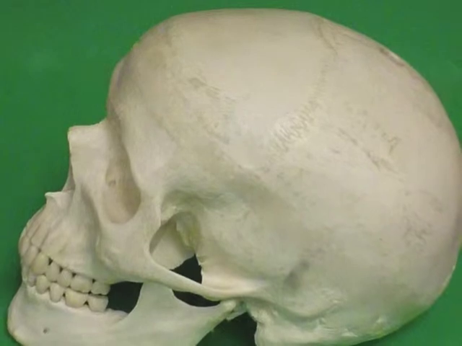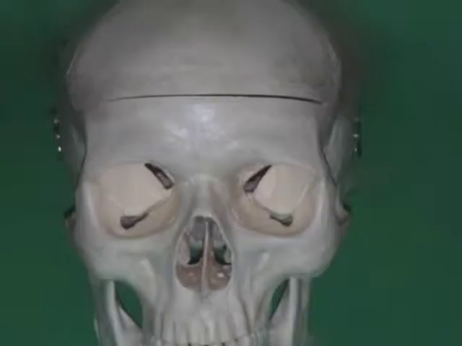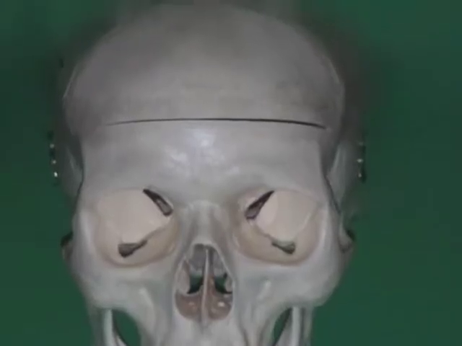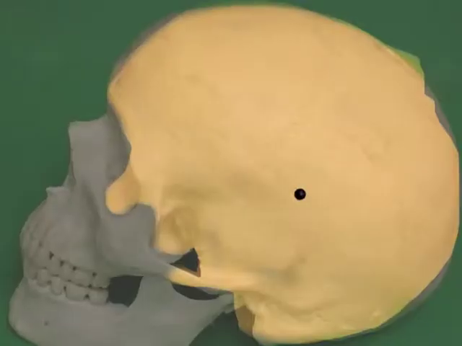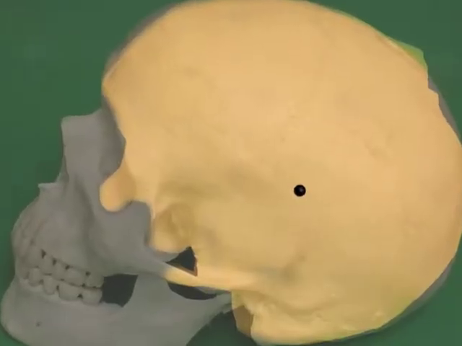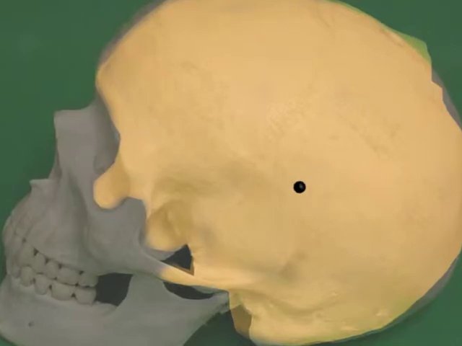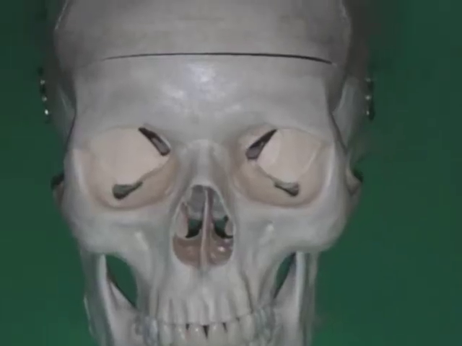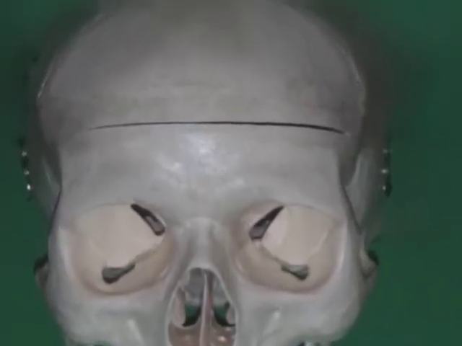The human skull has 2 major subdivisions, the first of which is the cranial subdivision. The bones of the cranium function to protect the brain. Many of the bones of the human body are named for the anatomical region which they overlie.